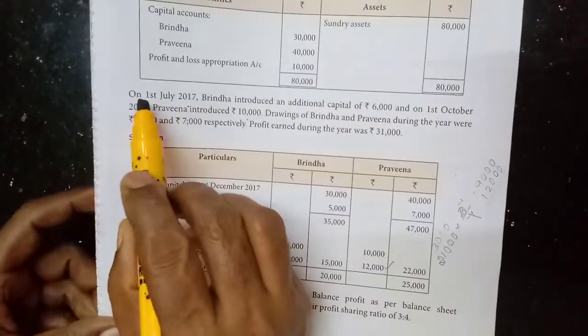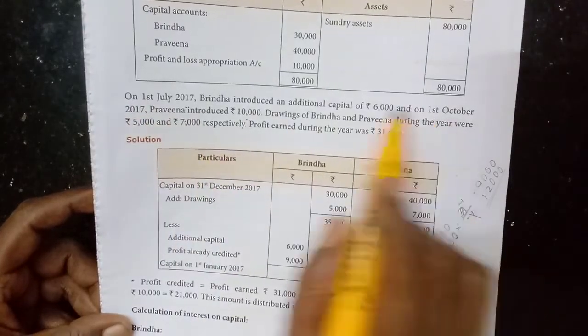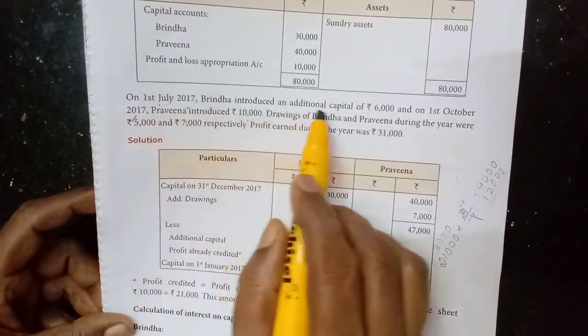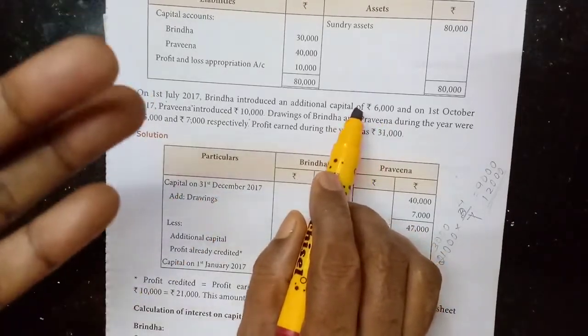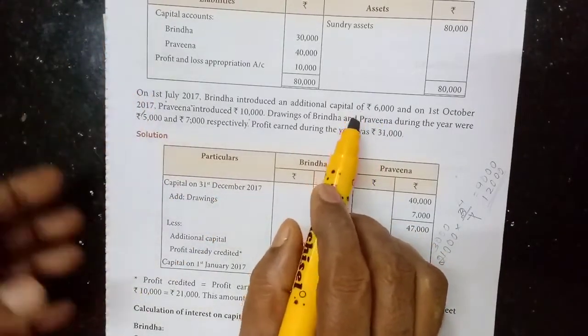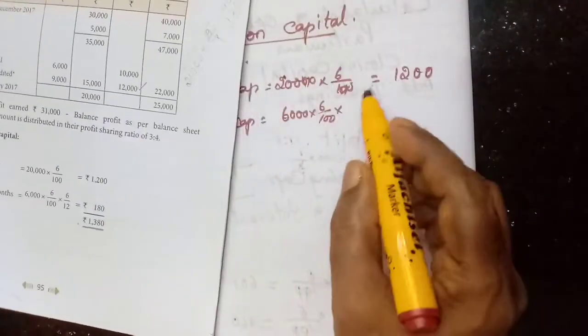Sorry, here, this I have, that is next ones. 1st July, Brinda introduced additional capital 6,000. So, July, August, September, October, November, December. So, 6 months we are getting.